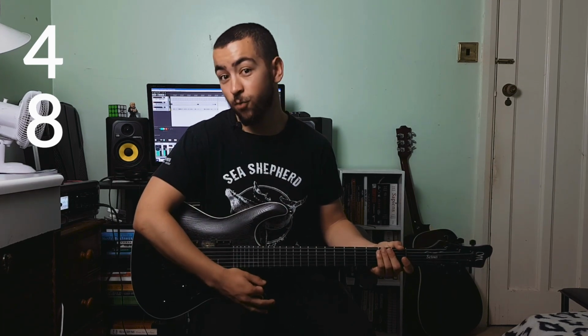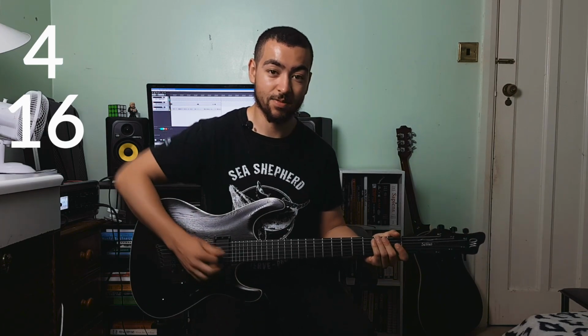A bar of 4/8 with an 8 at the bottom would mean that our bar is 4 eighth notes in length. So our bar would be this long. 1, 2, 3, 4. There you go. And a bar of 4/16 means that our bar would be 4 16th notes in length. So 1, 2, 3, 4. That's how quick that 4/16 bar would be.